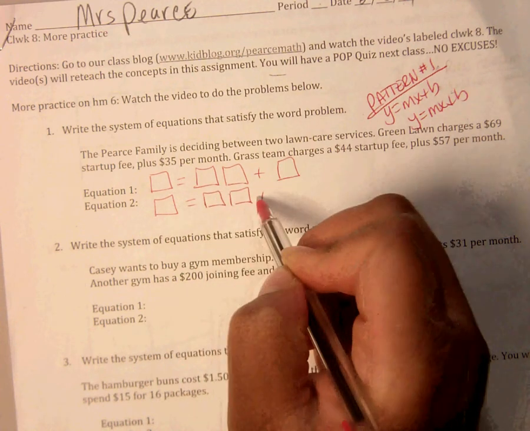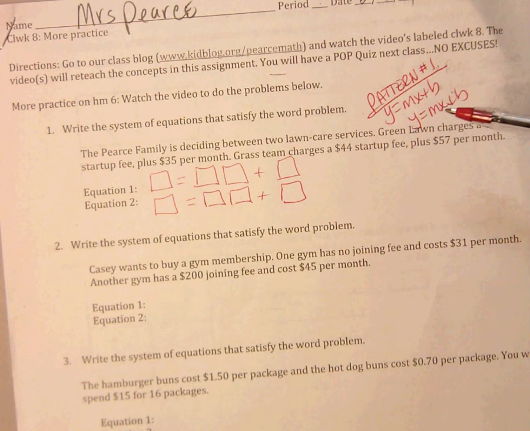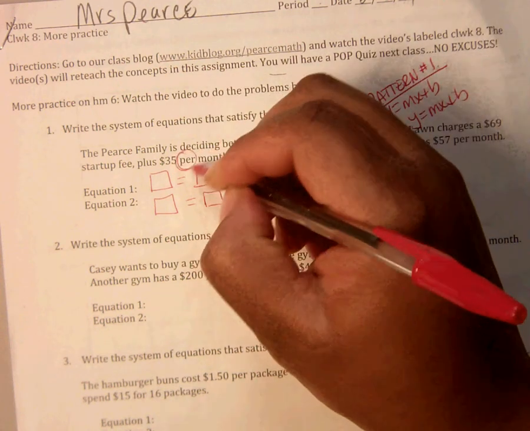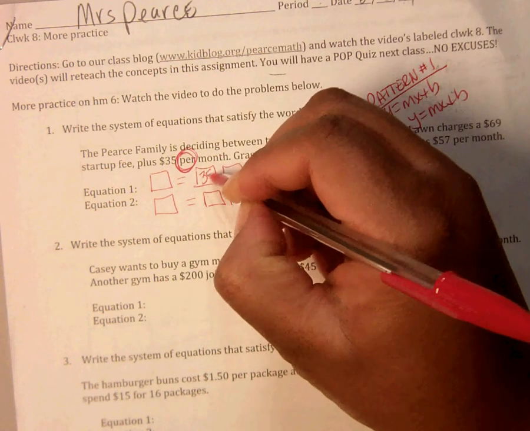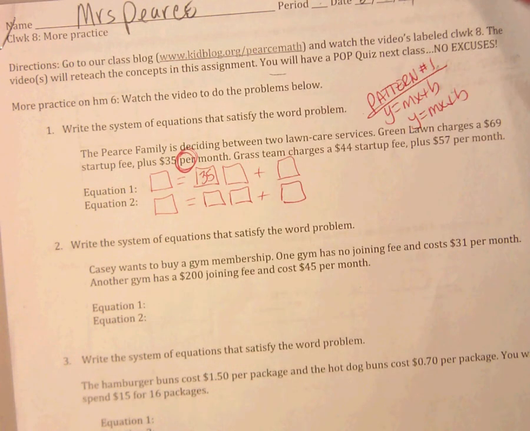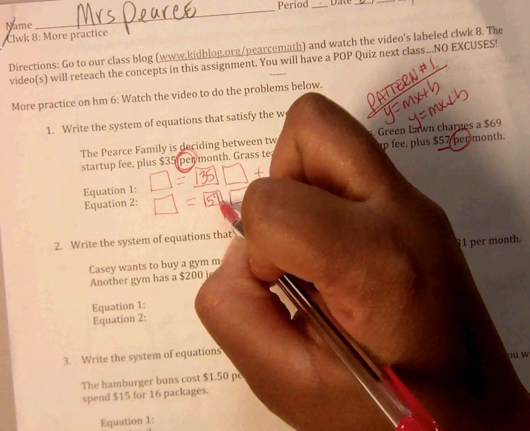That's your setup. Okay, so now what goes where? Whatever goes in the M spot, we know is next to per. So the M spot is here. That means 35 is our M, our slope. We also know that 57 is next to per, so 57 goes in the M spot.